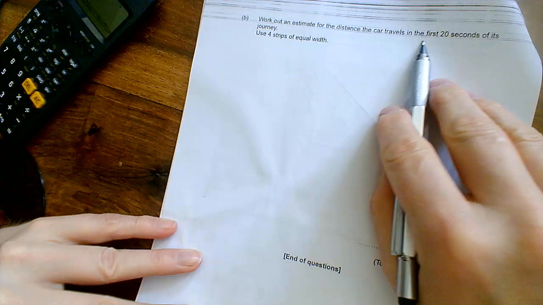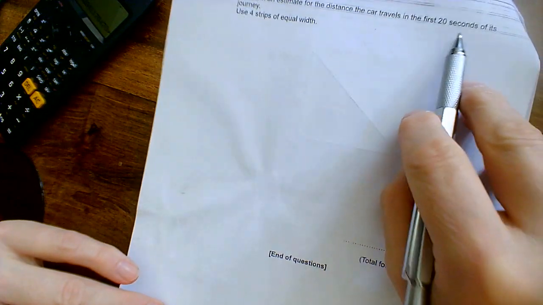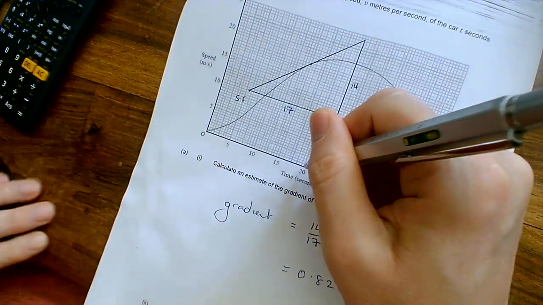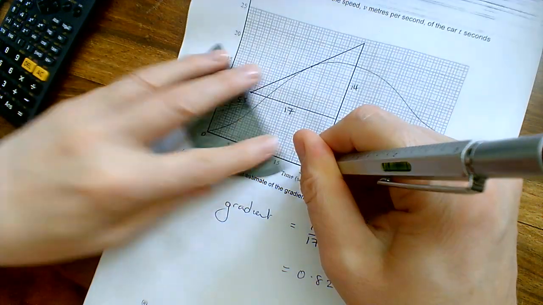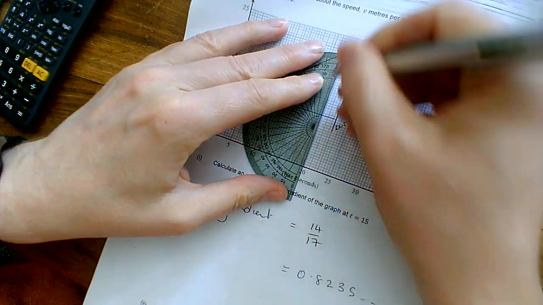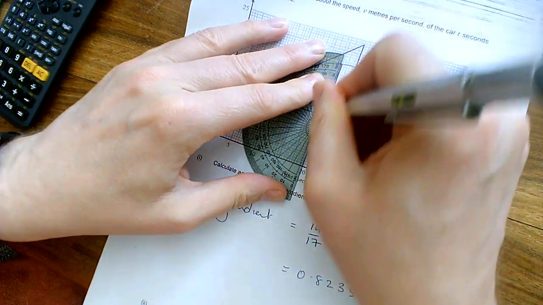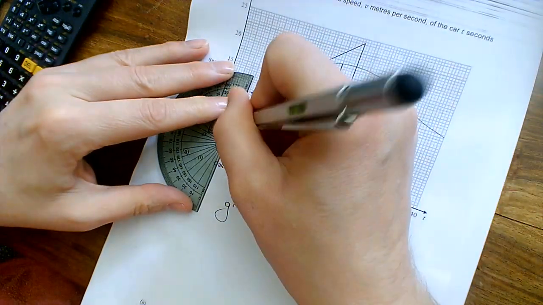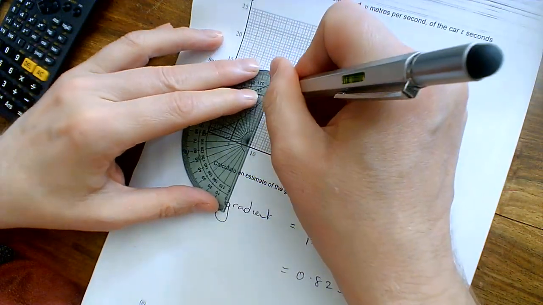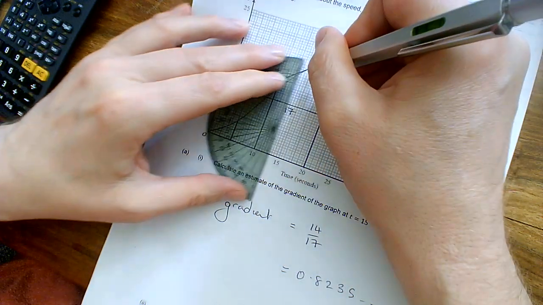Work out an estimate for the distance the car travels in the first 20 seconds of its journey. So that's the question, so I'll go back. So the first 20 seconds. I want to go to that point, and I've got 4 equal strips. So the area under the graph is the distance you travel, so 5, 15 there, and now here.